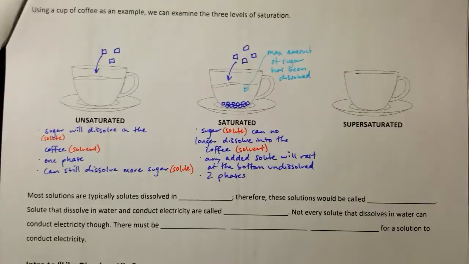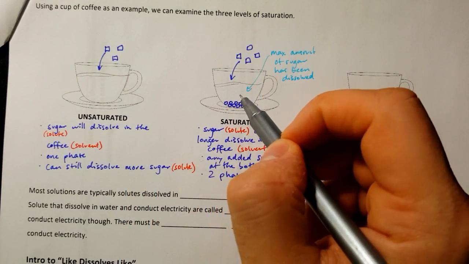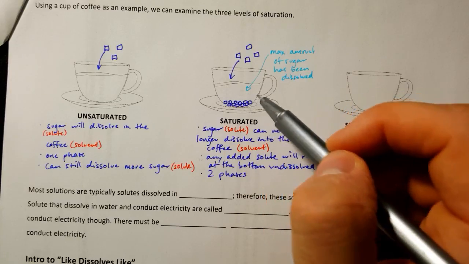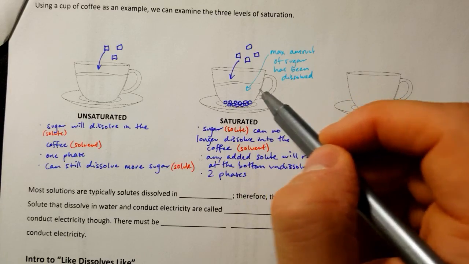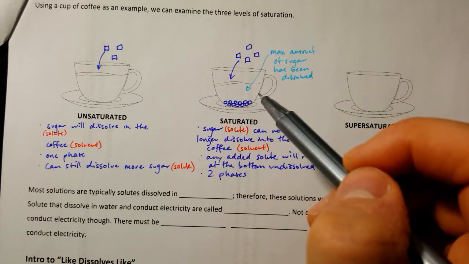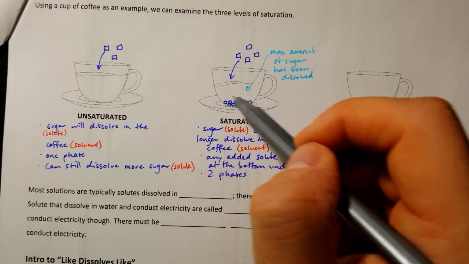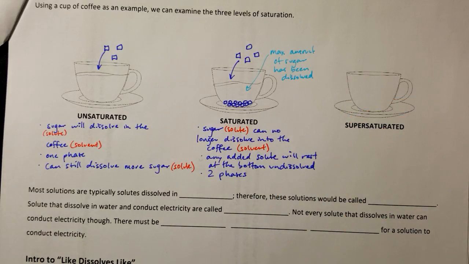So that means that this coffee right here cannot possibly get any sweeter. There is a finite point at which its sweetness can be, right? And now if it is saturated, that coffee cannot hold any more sugar dissolved, right? You add more, it's just going to sit at the bottom.